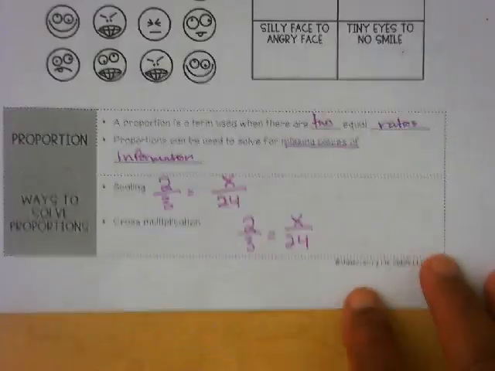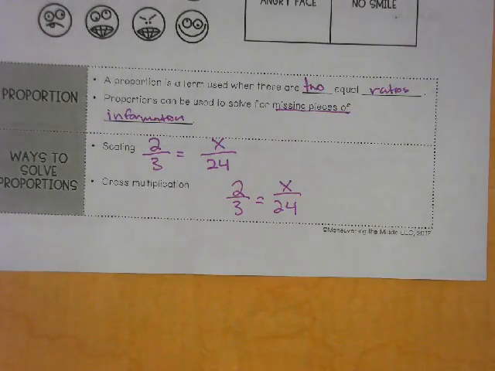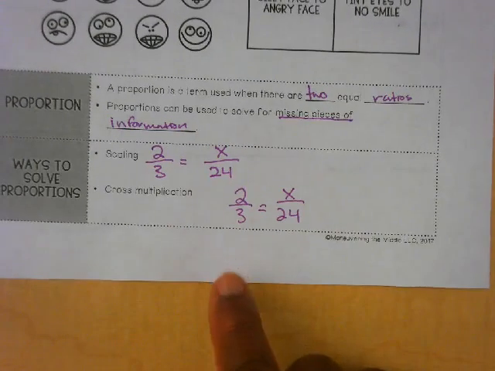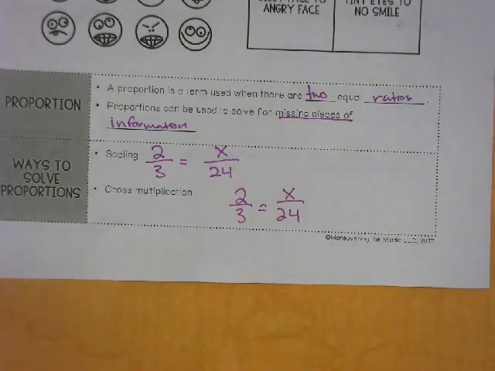At the bottom, it talks about a proportion. A proportion is a term used when there are two equal ratios. So two equal fractions, and we talked about that.